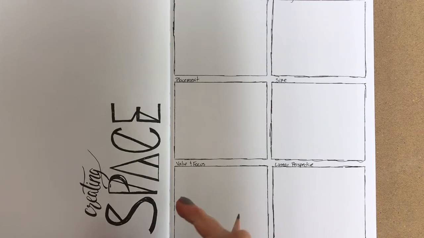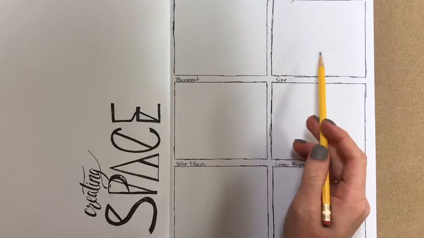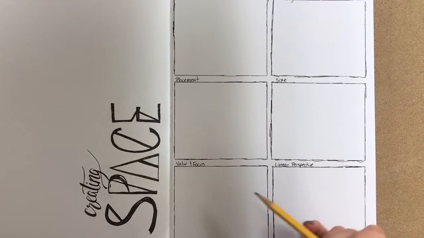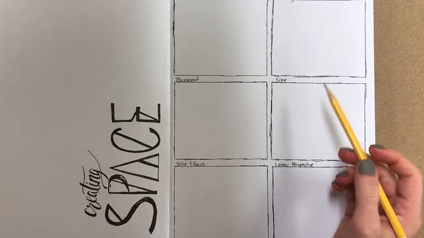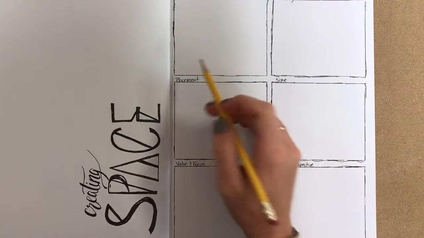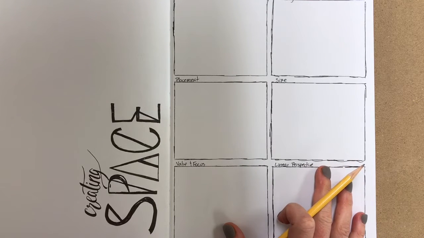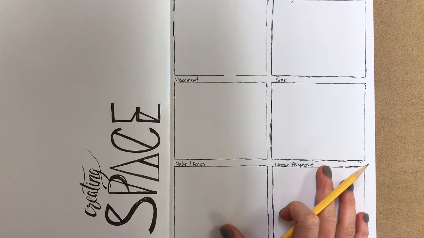Space is one of the 7 elements of art, and there are a lot of different ways to achieve space, but we're going to talk about 6 different ones. Notice I created 6 different boxes. You should do the same and practice this along with me. Now I labeled all my different boxes so I know exactly what each one of them is if I need to go back and reference this.